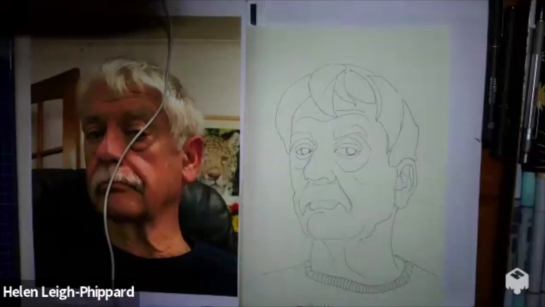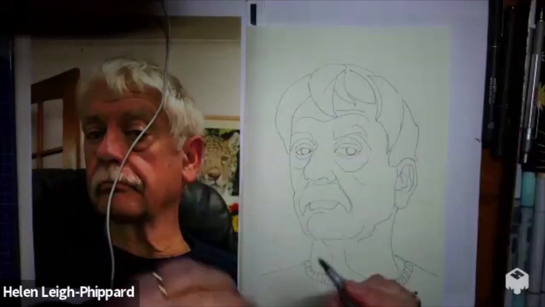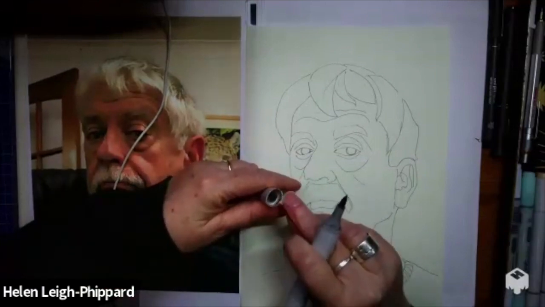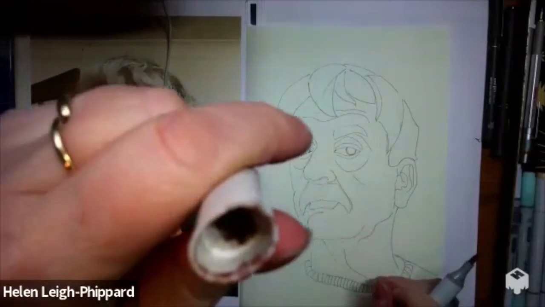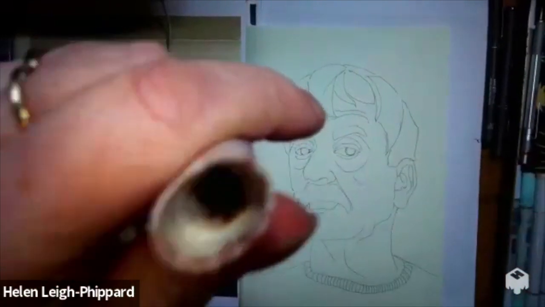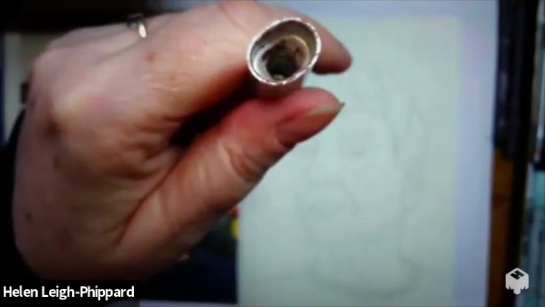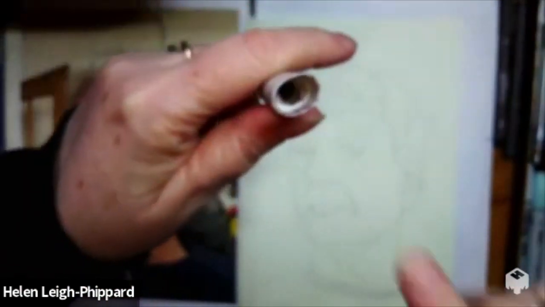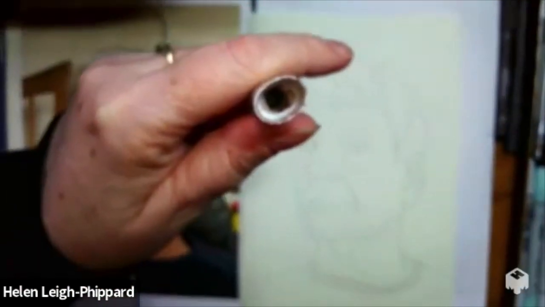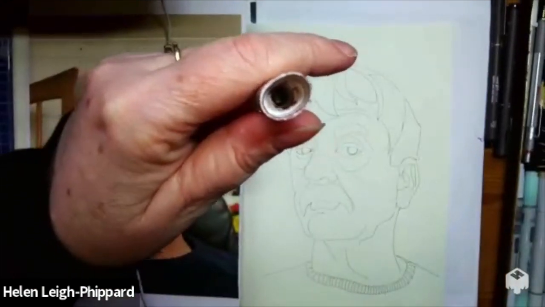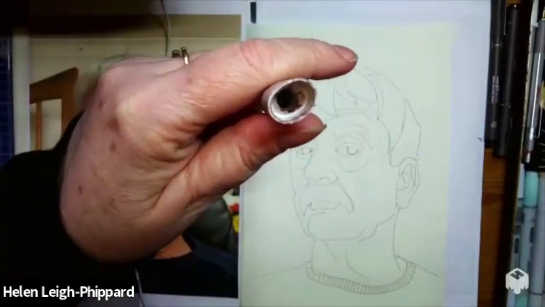I'm going to start with the lids, because I often find the insides get really dirty, especially with a dark color. You can see from there anyway.